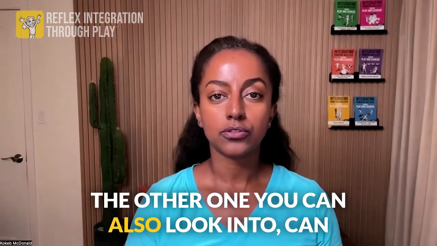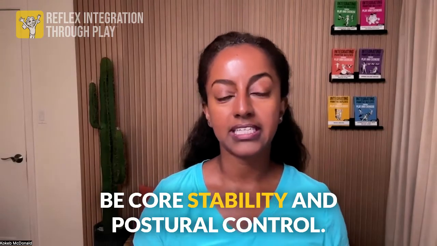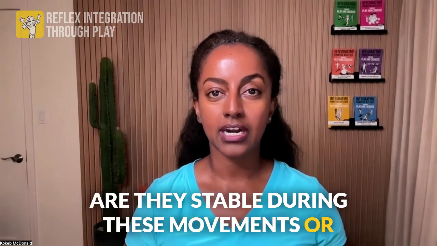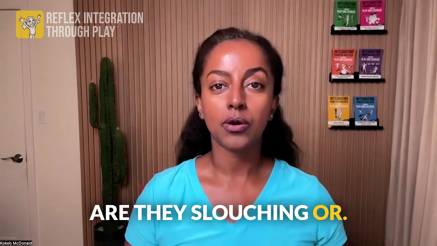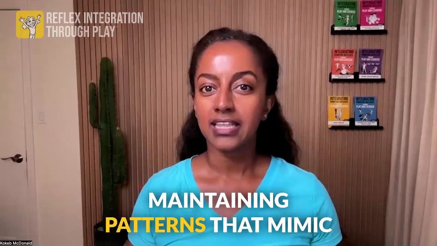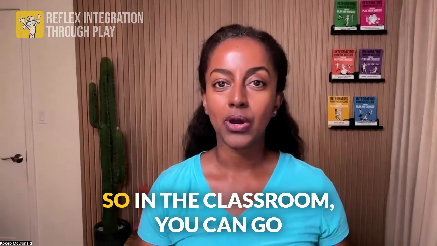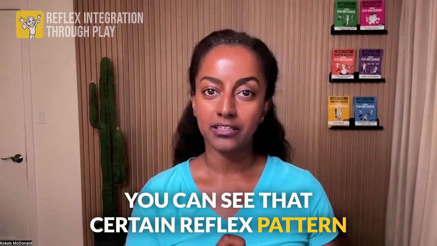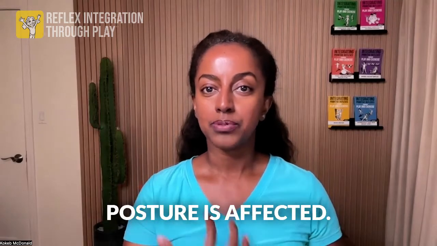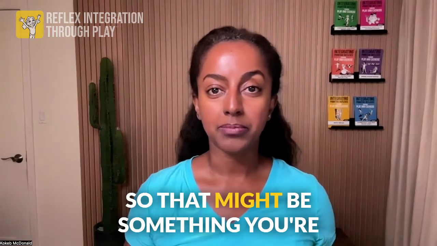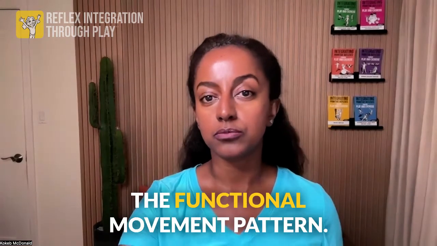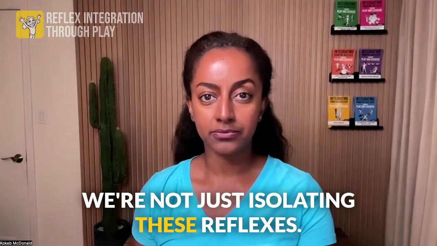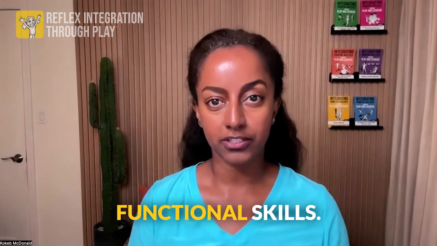The other one you can also look into can be core stability and postural control. Are they stable during these movements, or are they slouching or maintaining patterns that mimic a reflex pattern? So in the classroom, you can go in and assess. You can see the certain reflex patterns are so strong in their body that their posture is affected. So that might be something you're going to look into through the functional movement pattern. We want them to go through that. We're not just isolating these reflexes. We are actually working on functional skills.